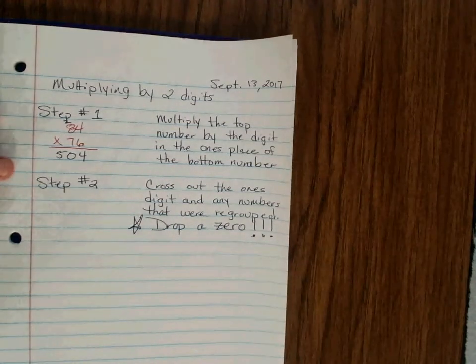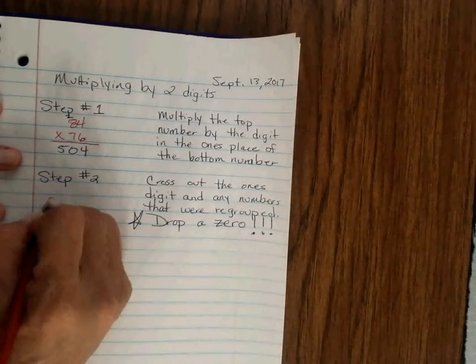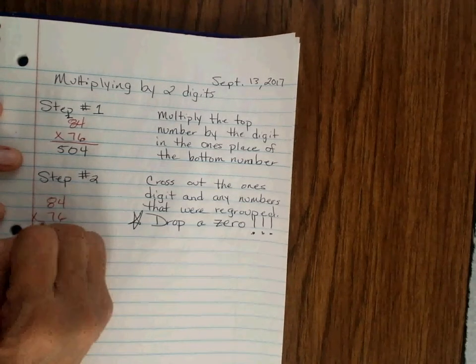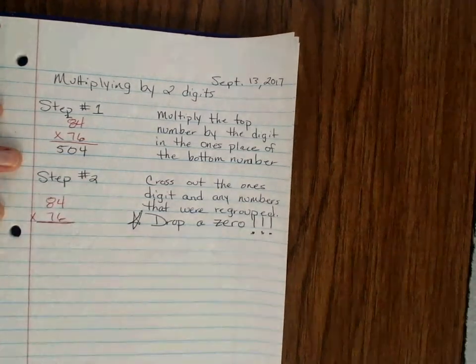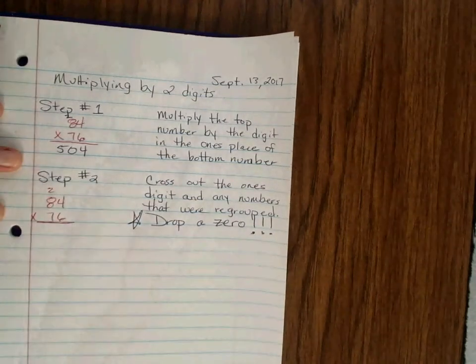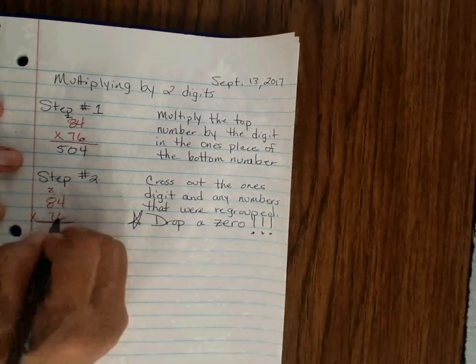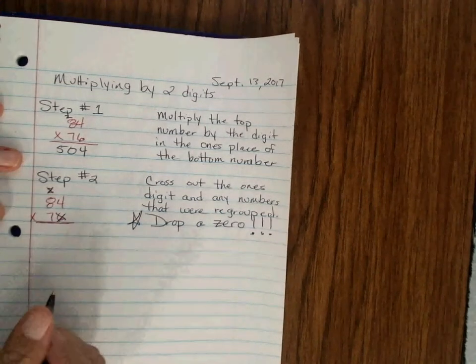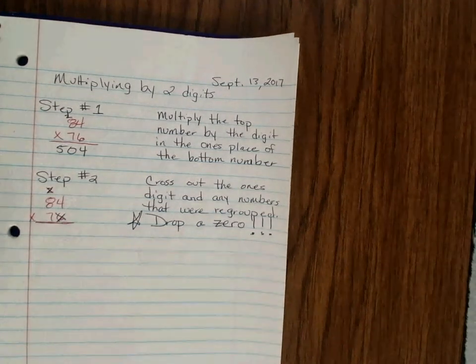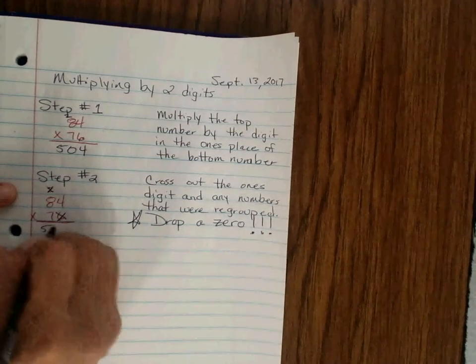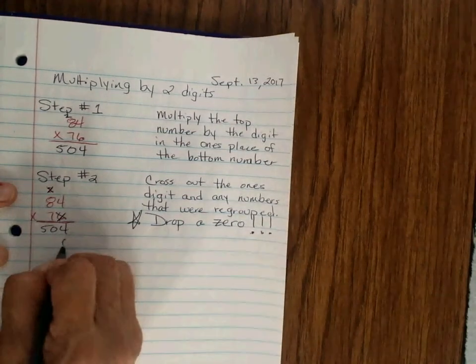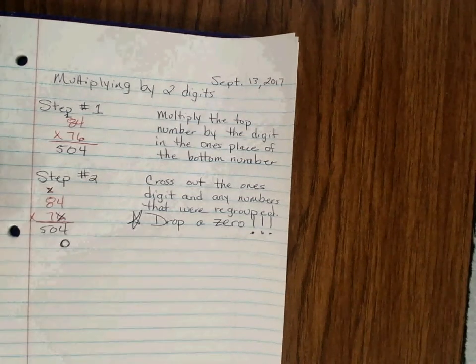Okay, so here's what this looks like. We have 84 times 76. Okay? We have, and we had a 2 up here that we regrouped. Okay, so since we are finished with the 6 and we're finished with that 2, we're going to cross those out. And then we're going to drop a 0, and the 0 goes in the ones place down here. Okay?